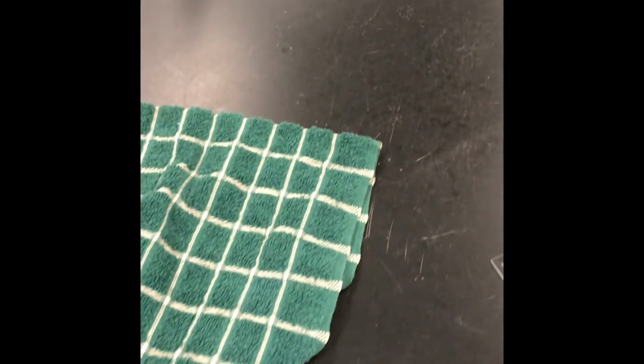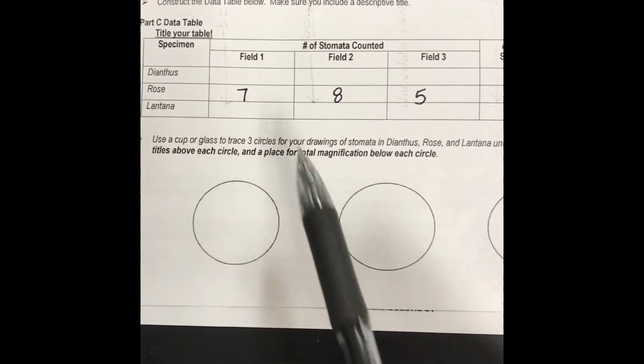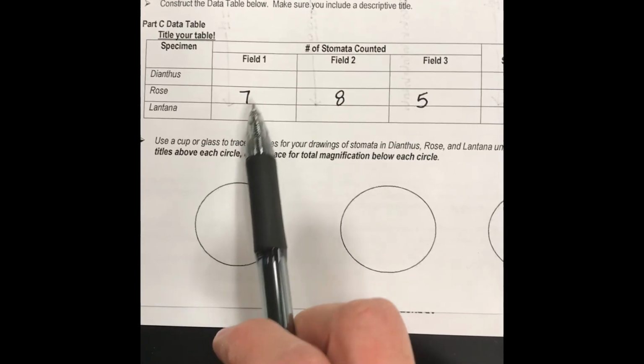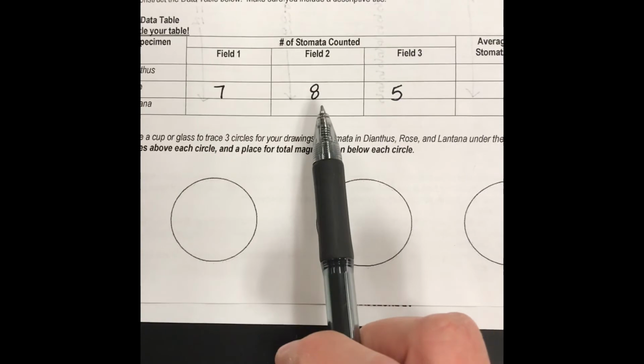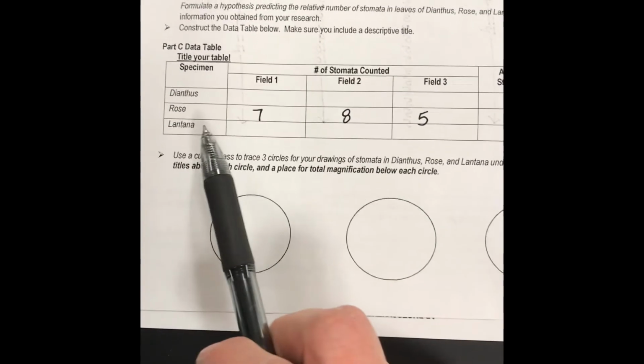There you go. Okay, so push pause, count, and make your drawings. That's Rose. Okay, so I just finished the rose. I counted 3 fields of view. So the first time I counted, I did the 7, and then I moved it over, kind of right, left, up, or down. I counted 8, and then I counted 5. So that was the rose.